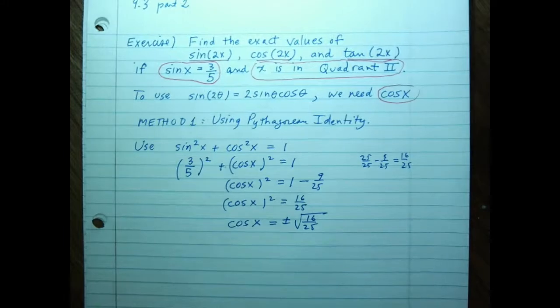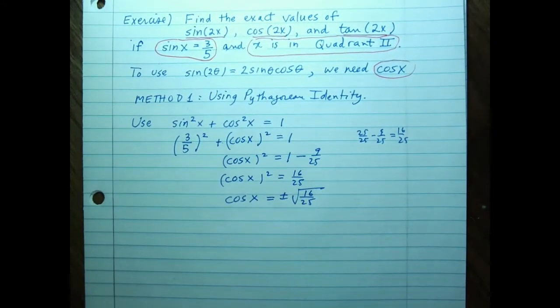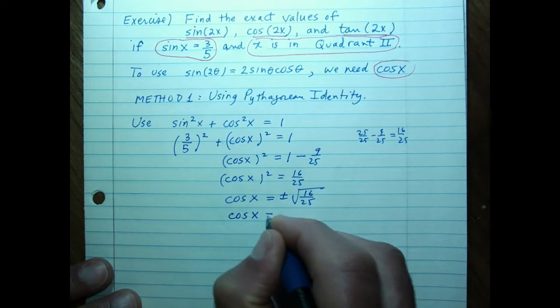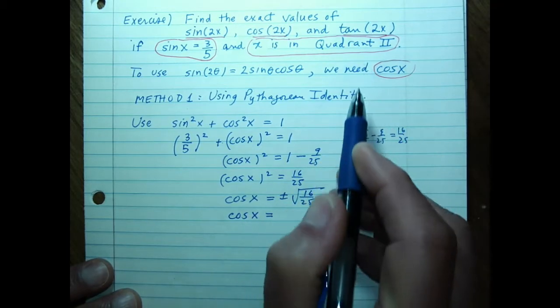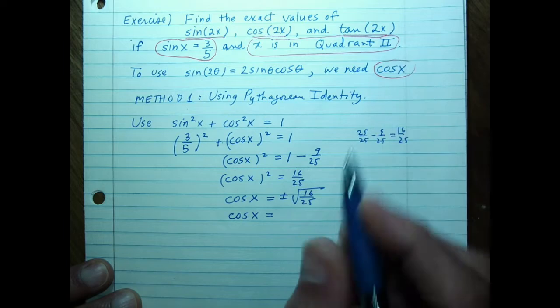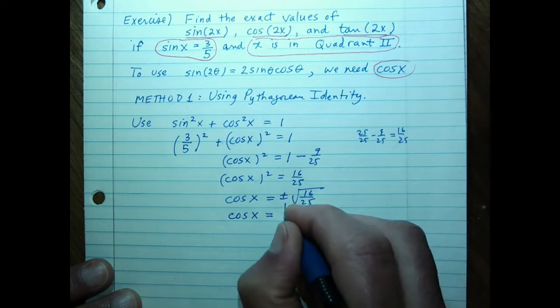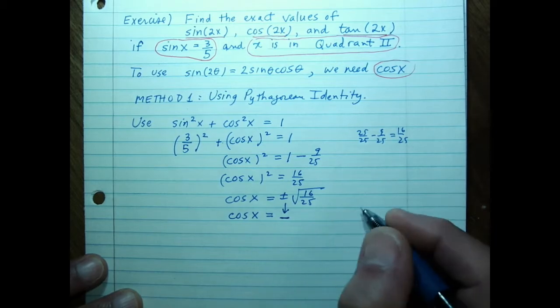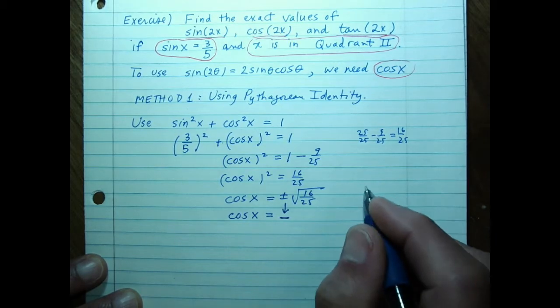And every once in a while, we get a problem where we can actually simplify the square roots completely. And here we can. And also, now I'm going to make use of the quadrant information. Because we're in quadrant 2, I know that my cosine actually has to be negative, right, in quadrant 2.